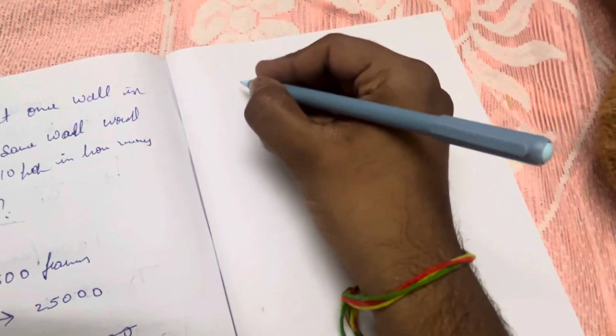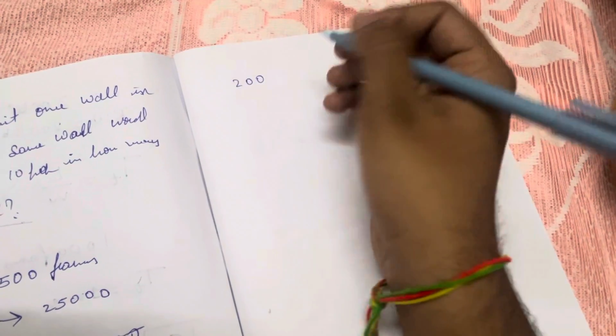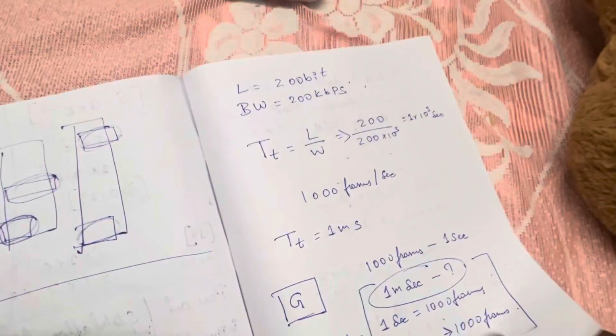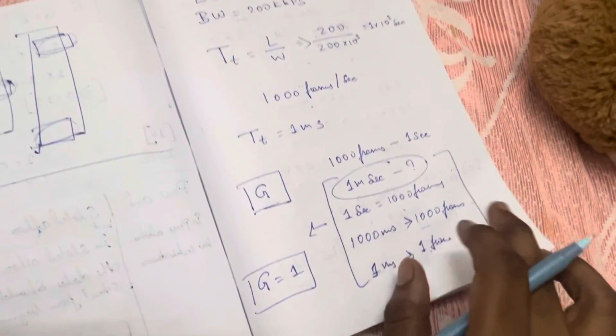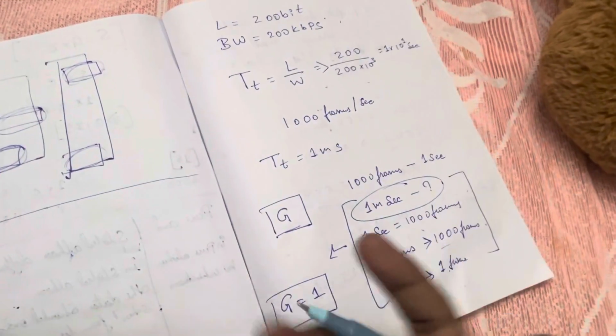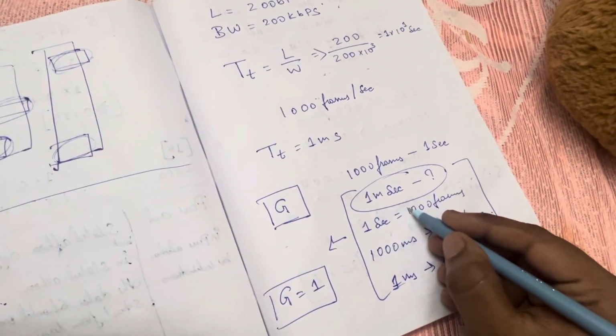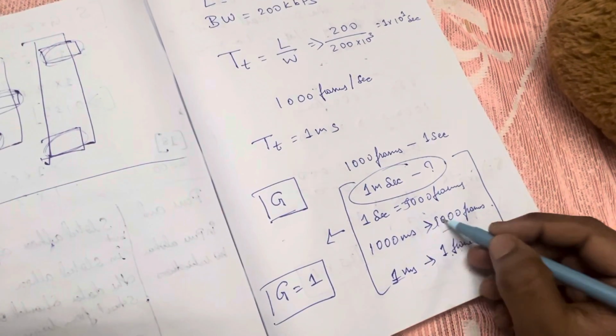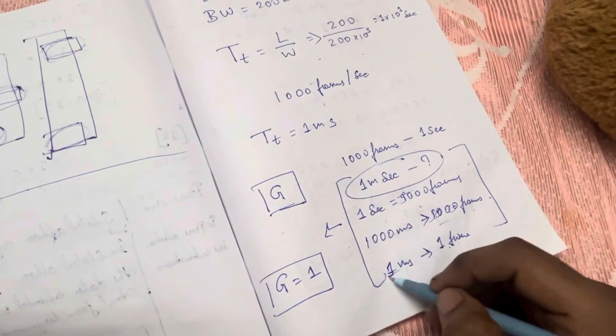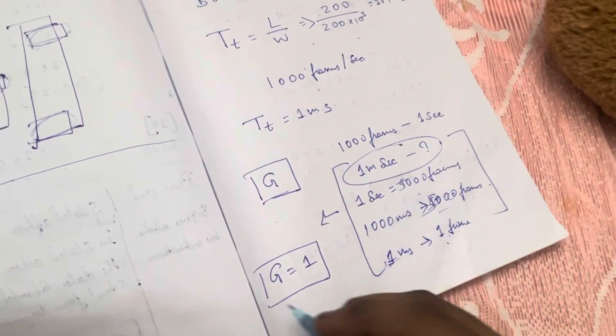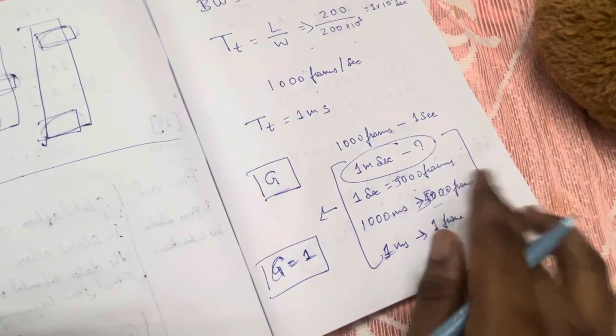So for us, it is given 200. I already explained for 1000 bits. This is how it is done for 1000 bits, same as for 500 bits. Now let's take 500. So 500 frames, and 5 for 1 millisecond, that will be 5 seconds. So g will be 5.